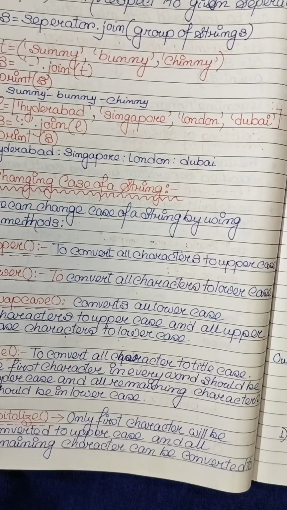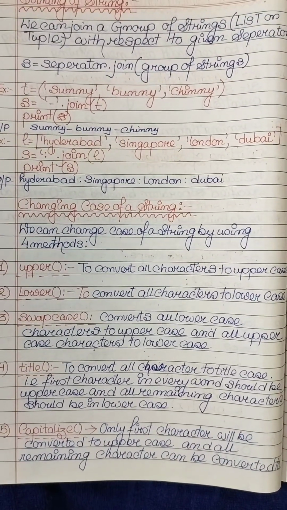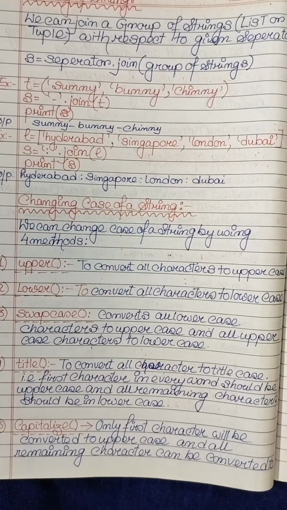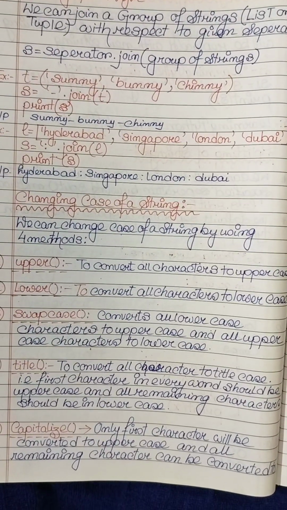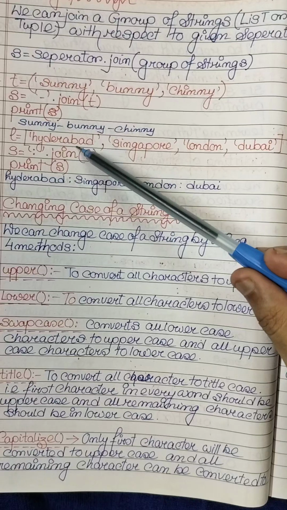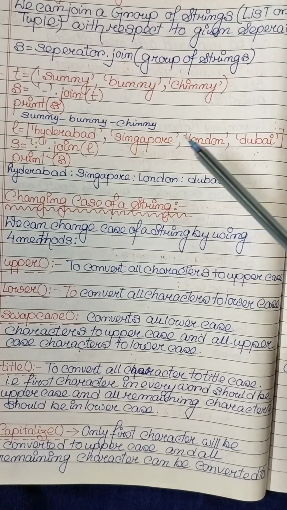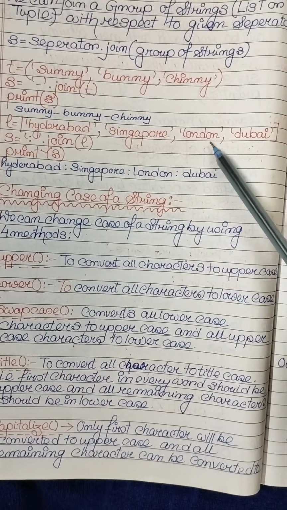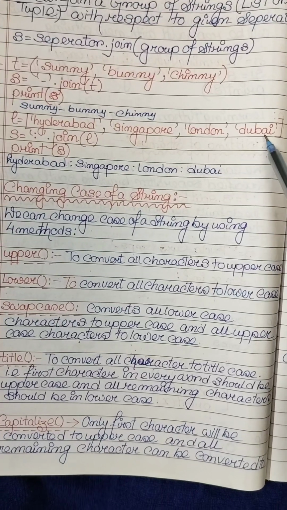Okay. Now take another example. L equals Hyderabad, which is a string, Singapore is another string, London is another string, and Dubai is also another string.